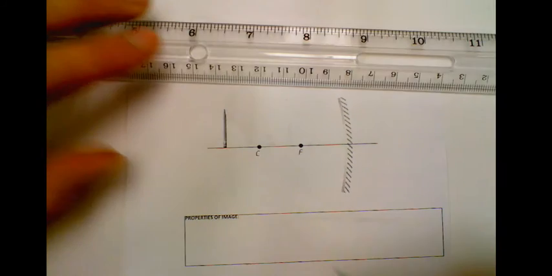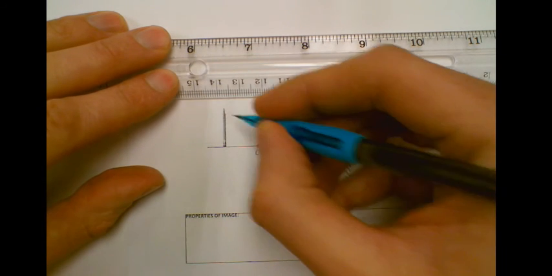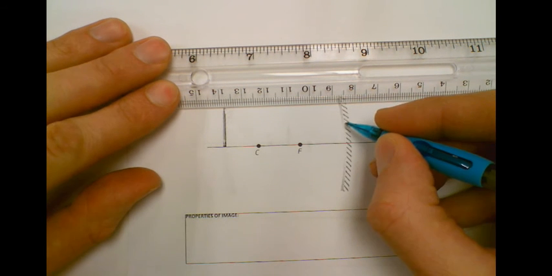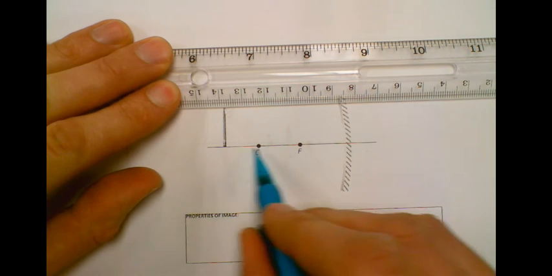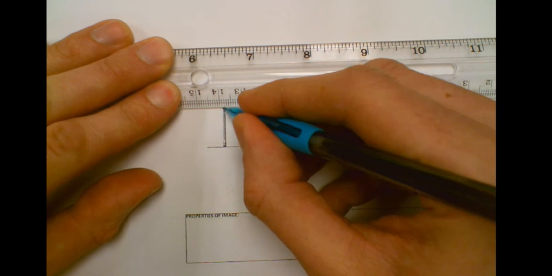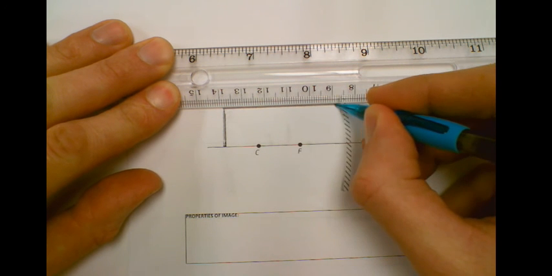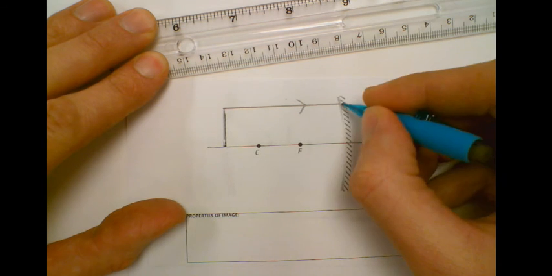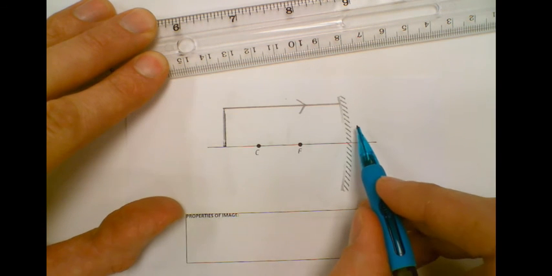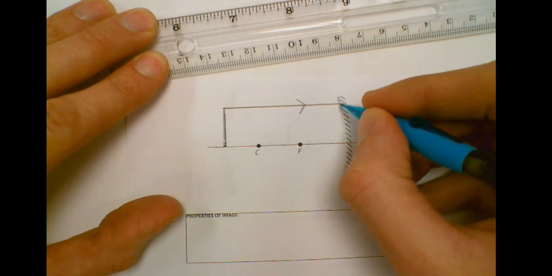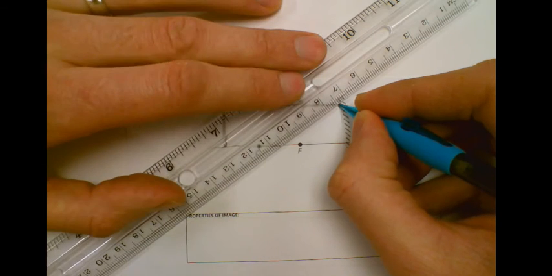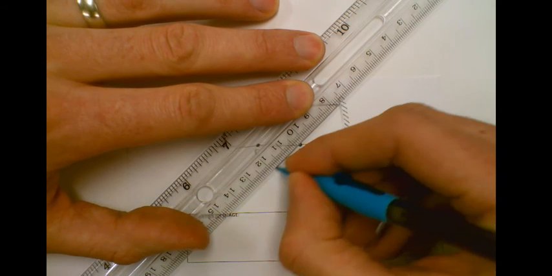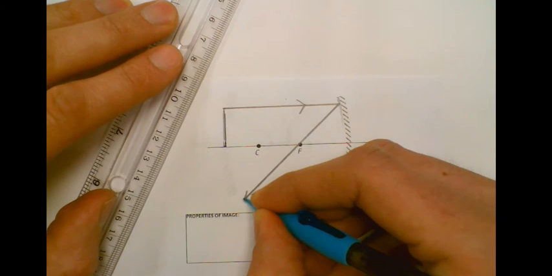We are going to start off with a light ray here that's going to go parallel to the principal axis. This is the principal axis right here. It comes in parallel to the principal axis, and because of the nature of concave mirrors, any ray that's parallel to the principal axis is going to go straight through the focal point. So we can get our ruler out and just draw this one straight through the focal point like this.